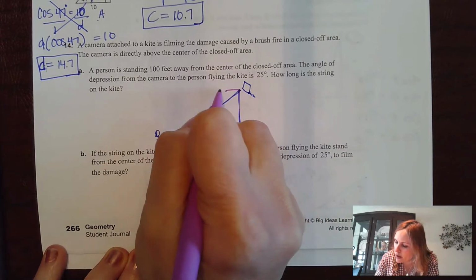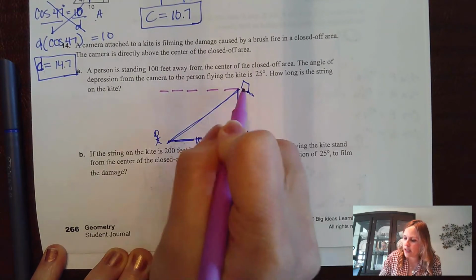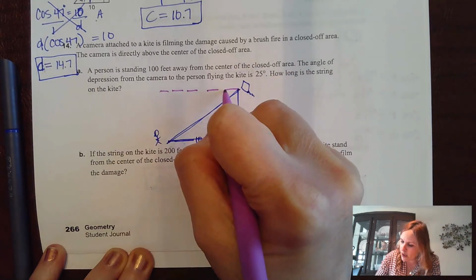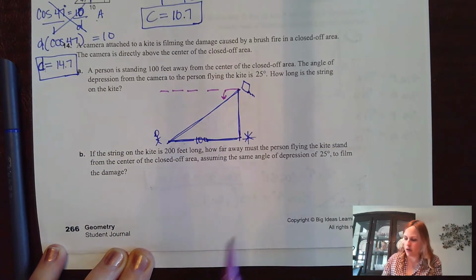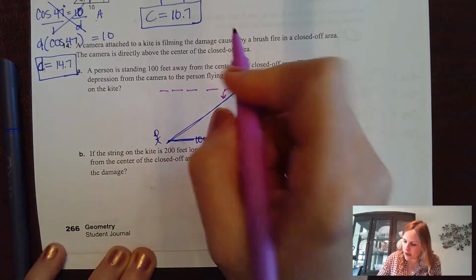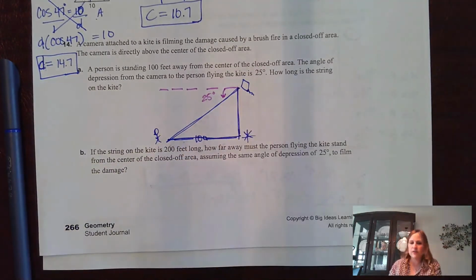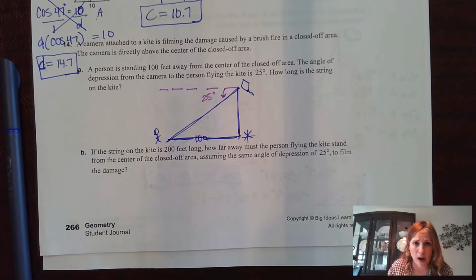So remember what angle of depression was. Imagine you're going straight horizontal out. Your angle of depression is this angle here, not the little acute angle in the triangle. So this angle is 12 degrees. Okay, again, why is that important?